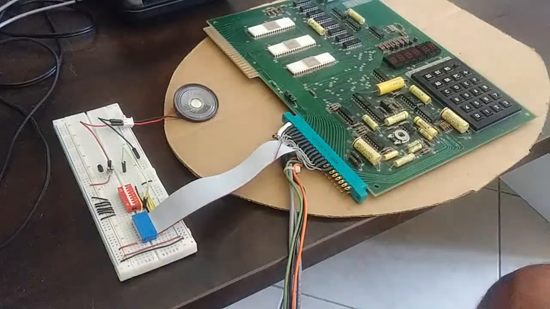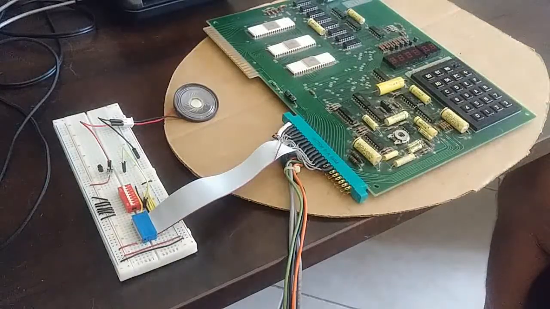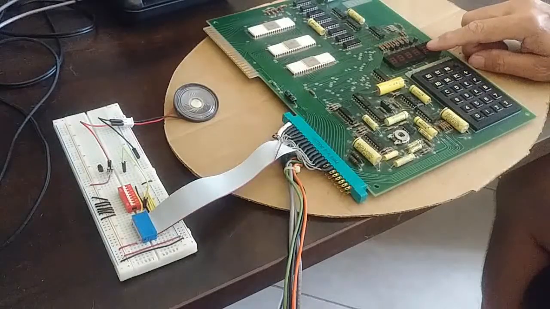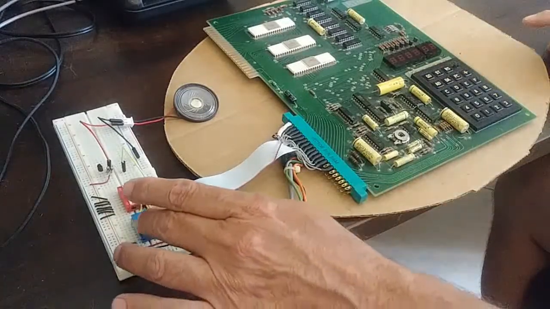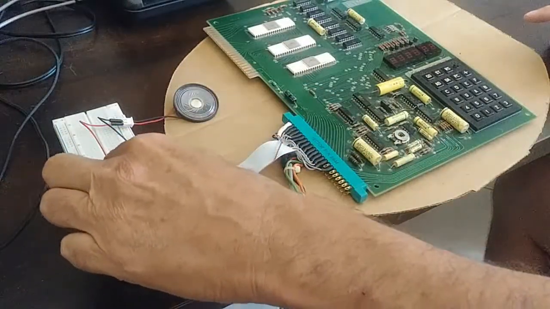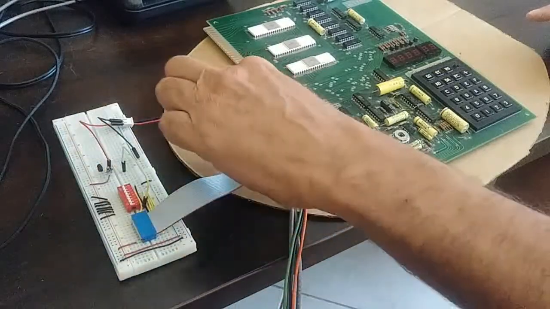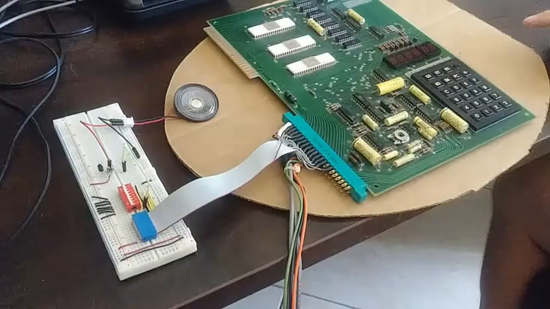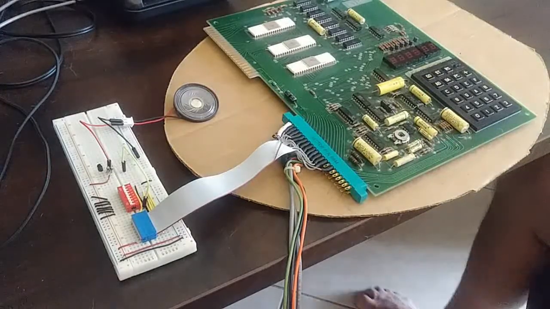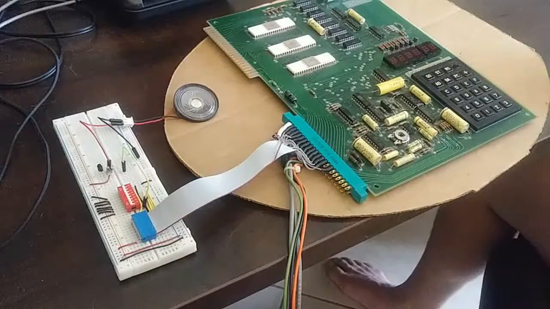In this video, we're going to do something fun with the KIM-1. We're going to load a tone generator into the KIM-1, and we built this circuit so that by moving one or all of these switches, it'll change the tone coming out of the speaker. I'll show you the diagram for that and the code for doing this. So let's just get started here.